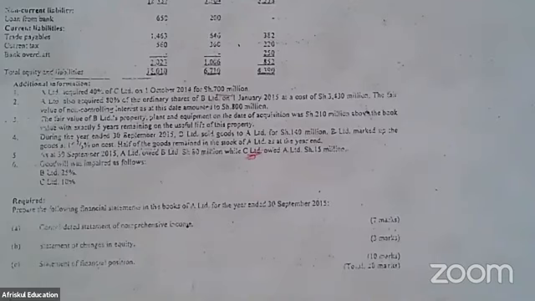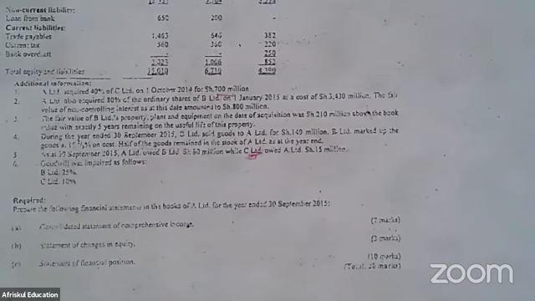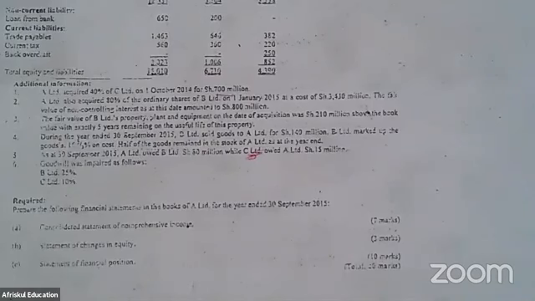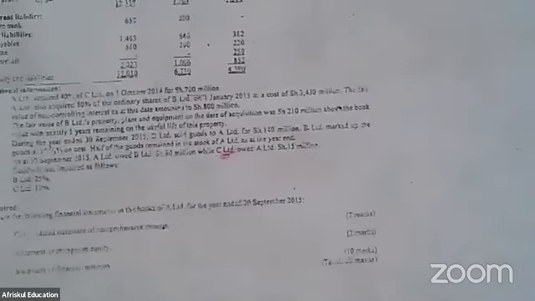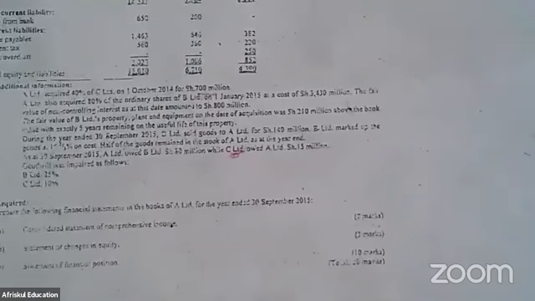Goodwill. Which method do you know when computing goodwill? Straight line? No, full method and partial method. So when they talk about the fair value of non-controlling interest, remember that when we are computing goodwill, you can use either the full method or a partial method.